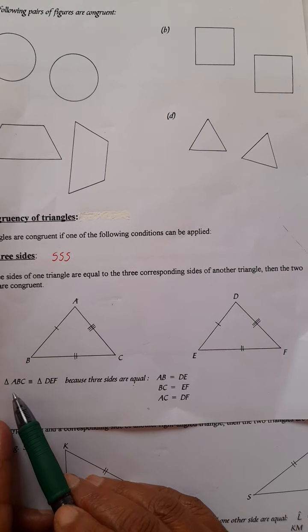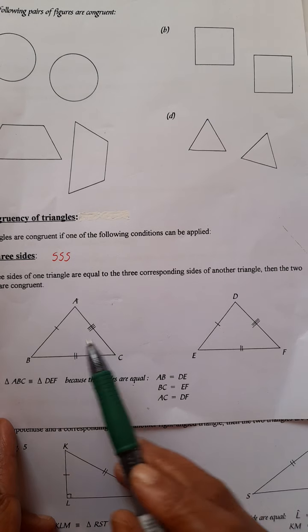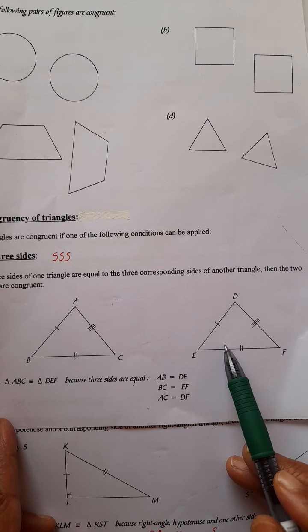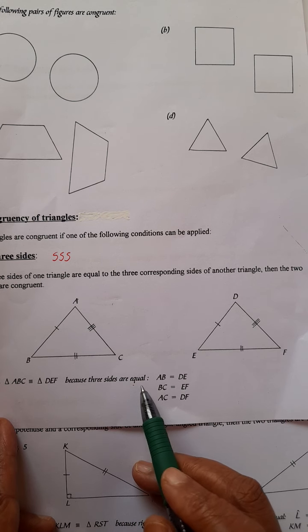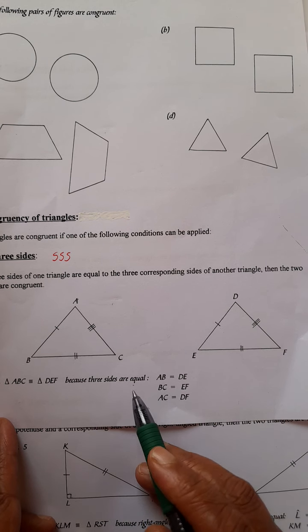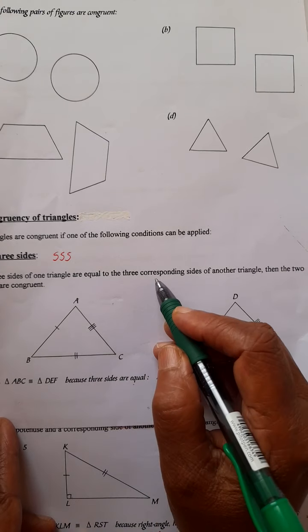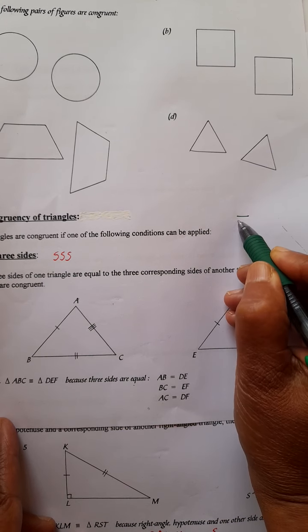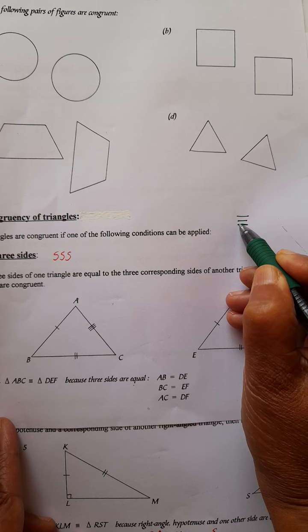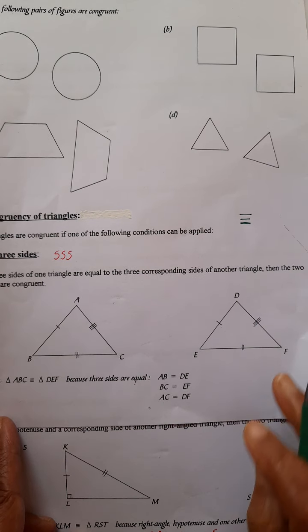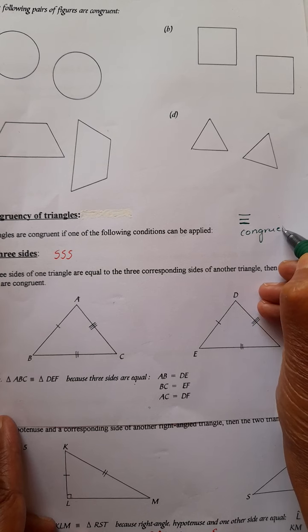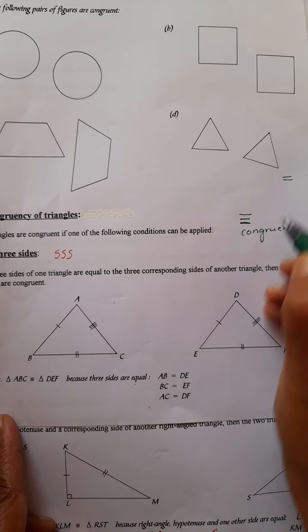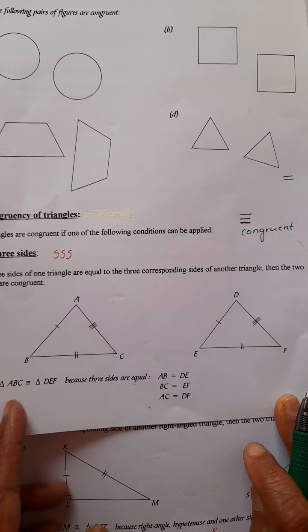Therefore the 2 triangles, triangle ABC is congruent to triangle DEF, because the 3 sides are equal. I hope you noticed the congruent sign is this with the 3 lines. We read it as congruent to. This is equal to, this one is congruent to.